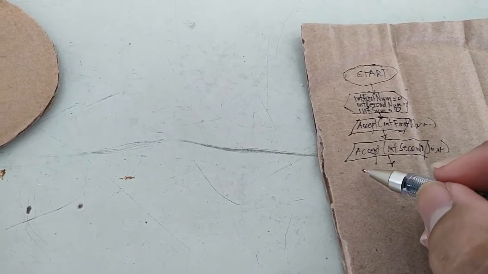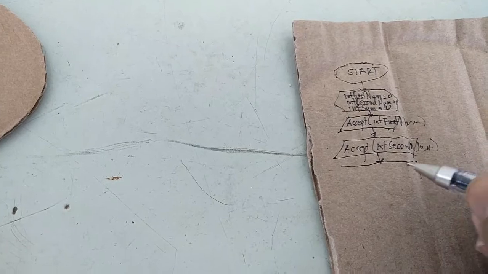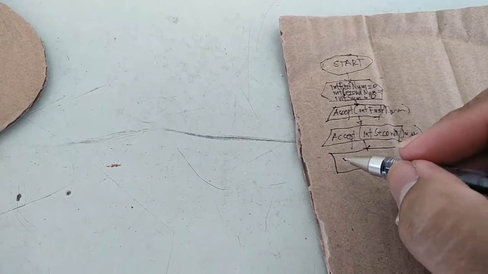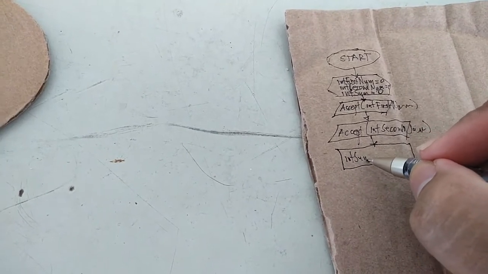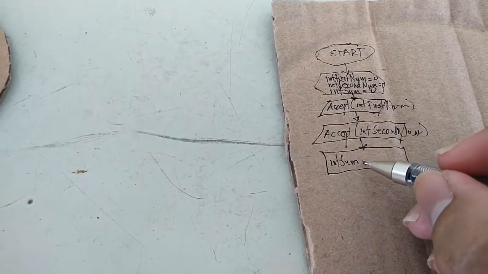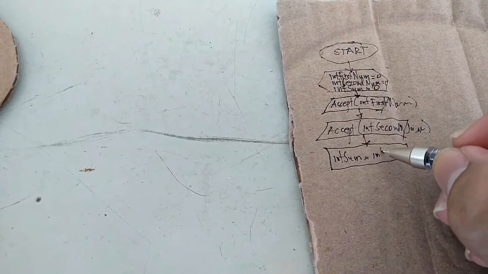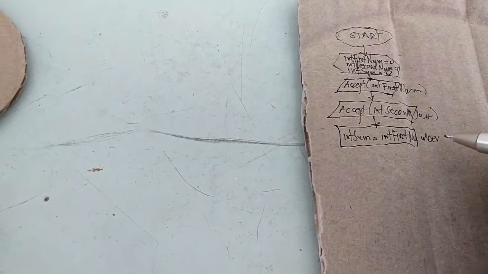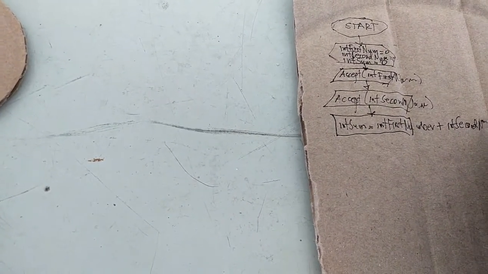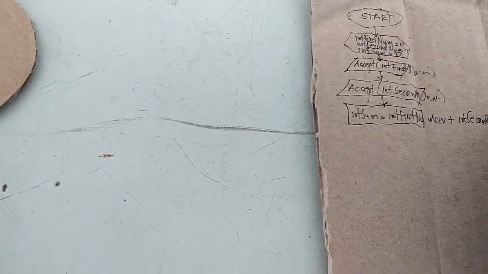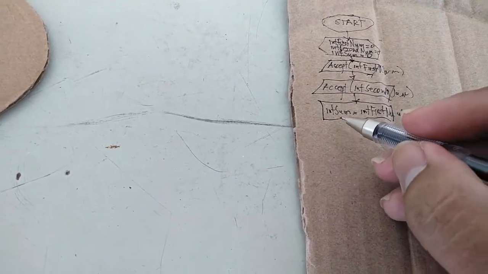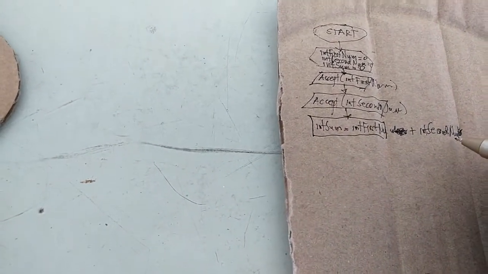Then after this we have, take note, the rectangular processing symbol. So we have int sum equals int first num plus int second num. Sorry, it's num only. Okay, int sum equals int first num plus int second num.